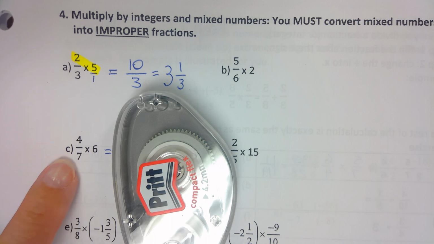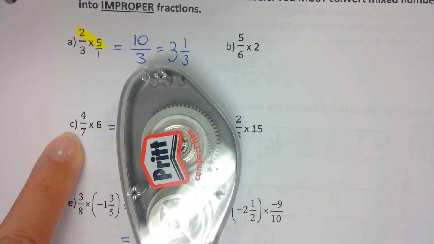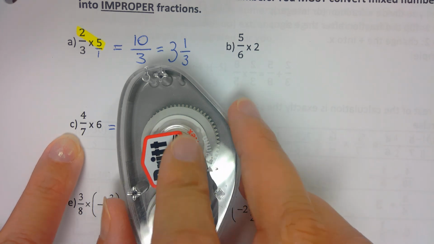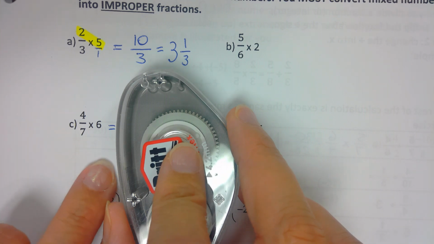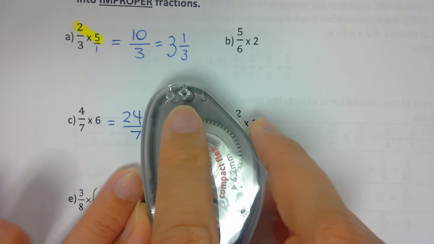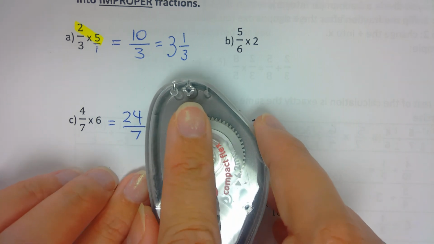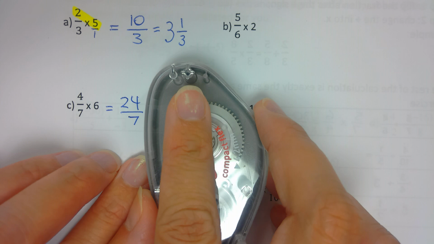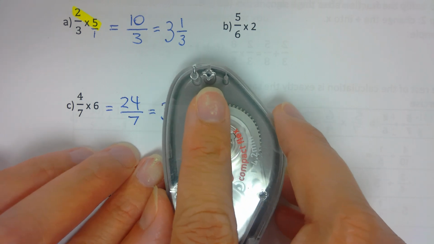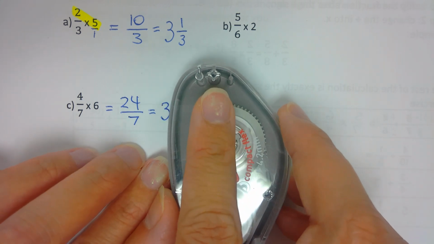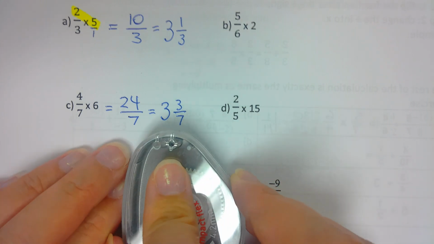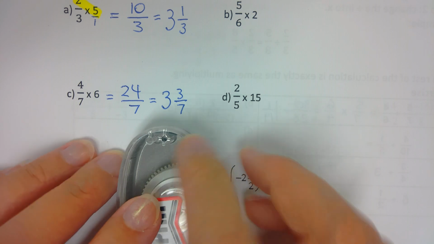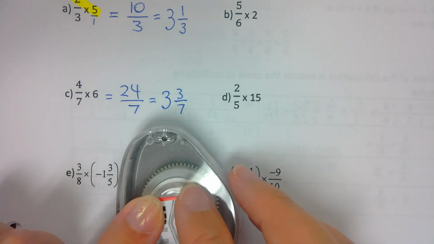Alright. So what would 4c be? Nicole? 3/3. Okay, what's the improper fraction first? 24/7. Yep, 24/7. And then when you convert it, you said you get 3 and 3/7. Yeah, 3 and 3/7. Okay. So see, a perfect example of don't skip too many steps.